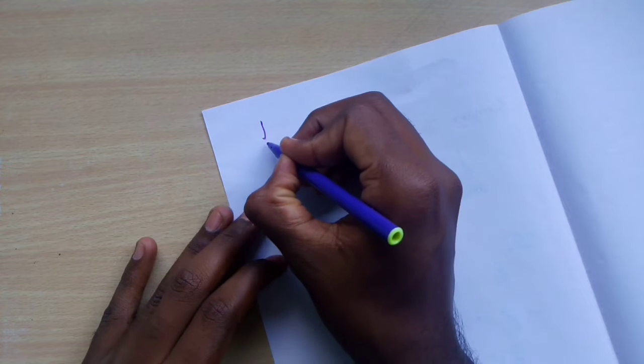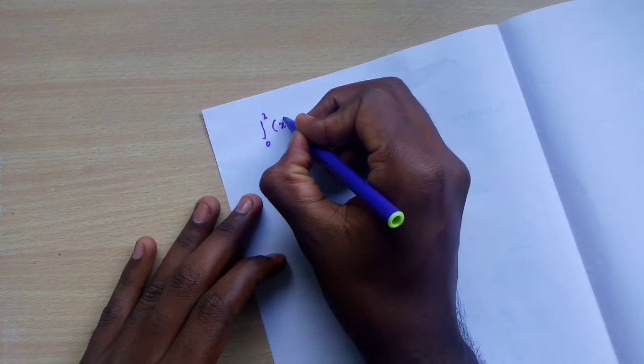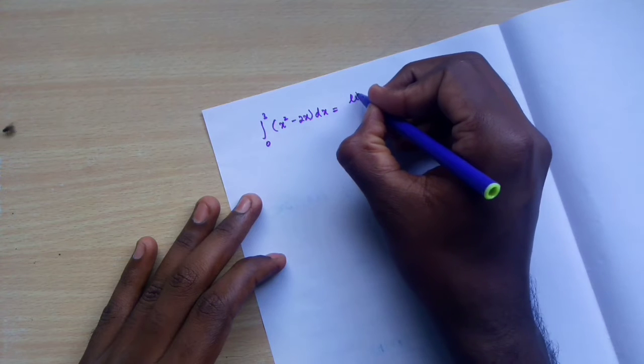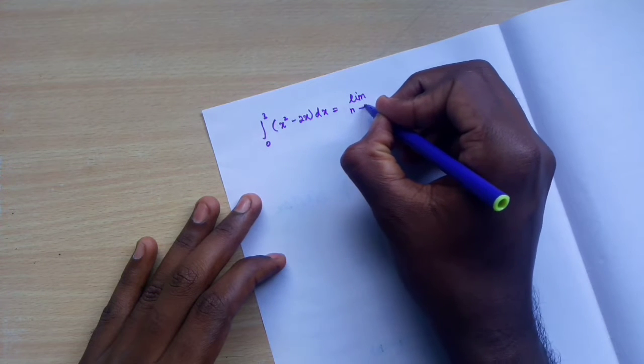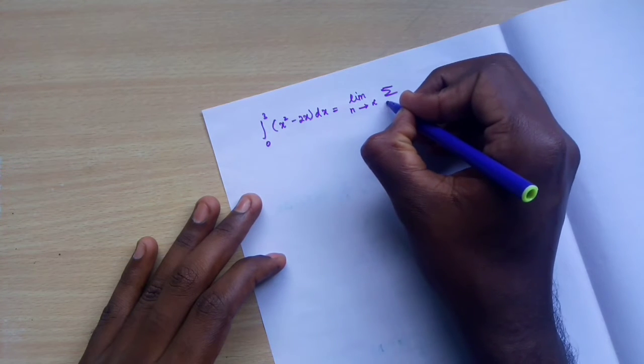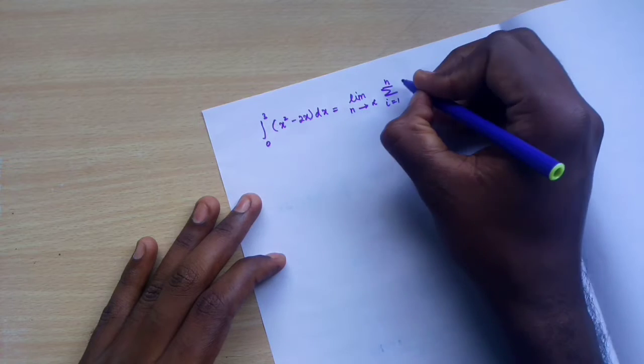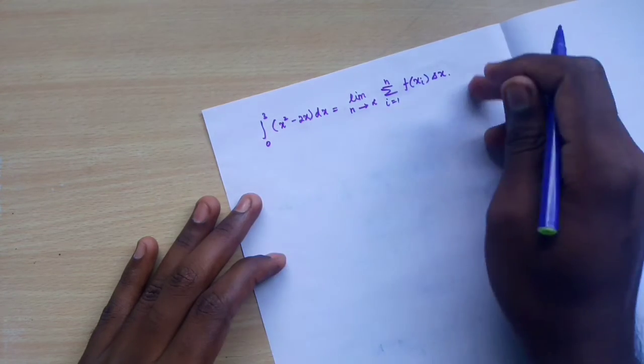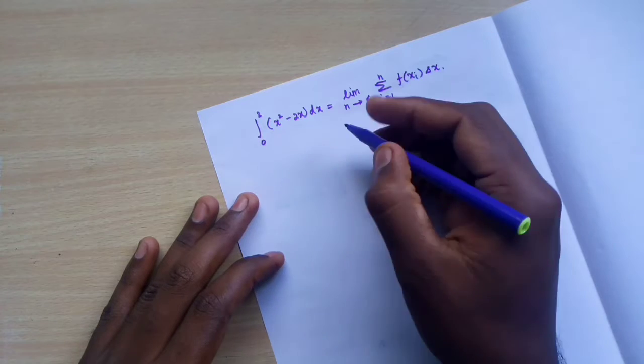Therefore the integration of 0 to 3 of (x square minus 2x) dx is equal to the limit as n tends to infinity of the summation of i equal to 1 to n of f(xi) into del x. We can write this in the Riemann method.